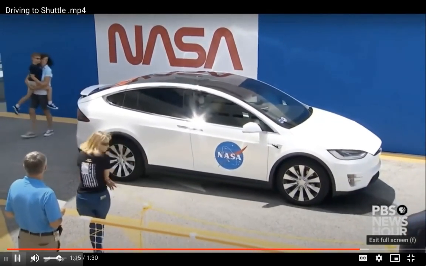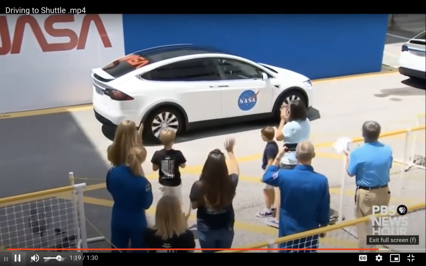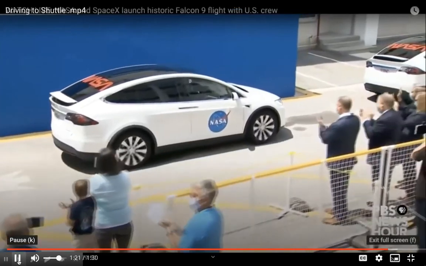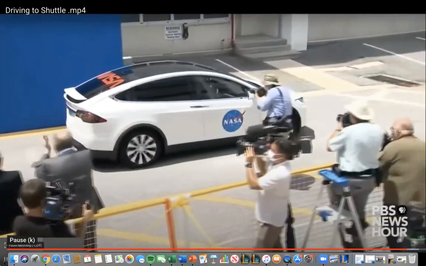And let's drive to the Falcon spacecraft. As a parent, I appreciate that. See that ball.